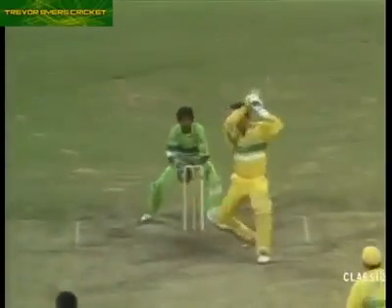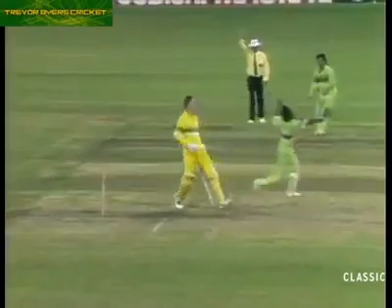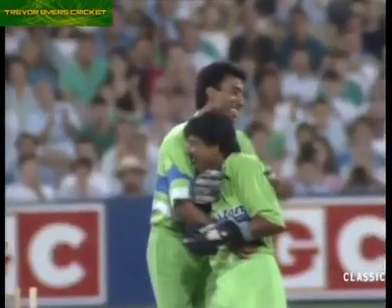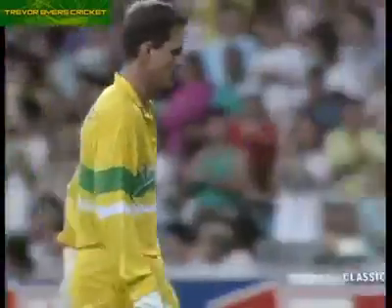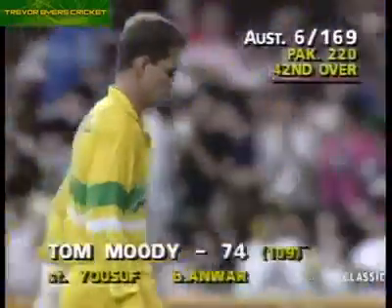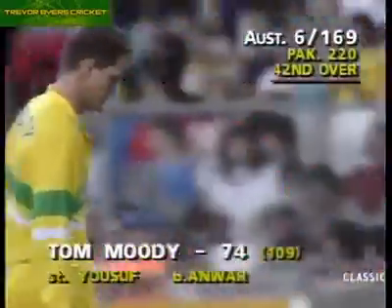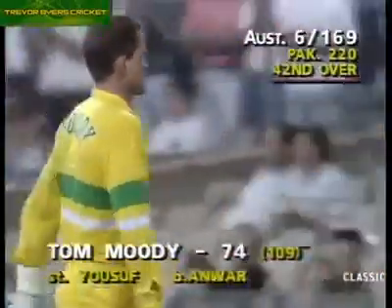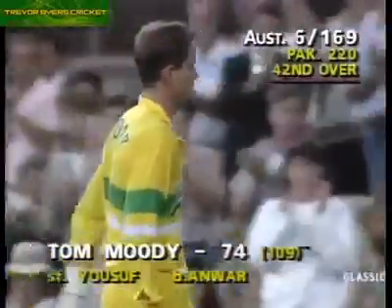Spin taking 4 wickets in this Australian innings. Back foot of Tom Moody not being able to stretch back beyond the line. Happiness for Pakistan. And a fine knock ending prematurely by Tom Moody. 74, Australia 6 for 169.